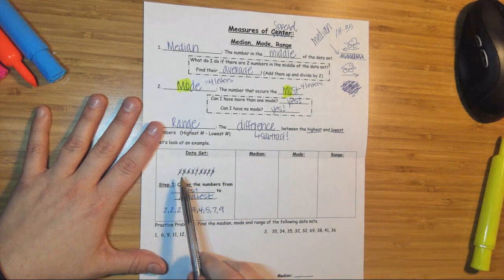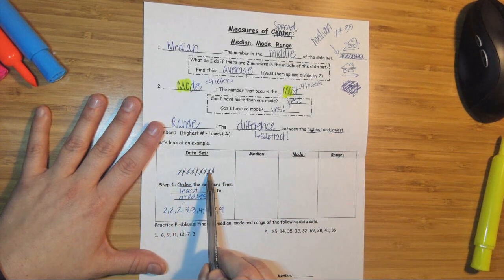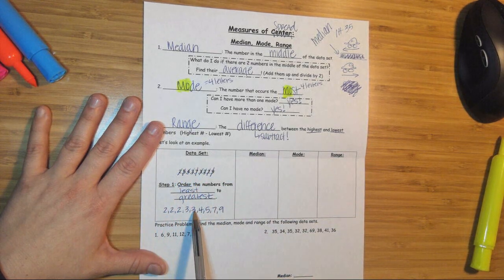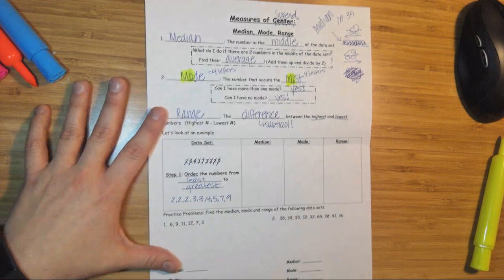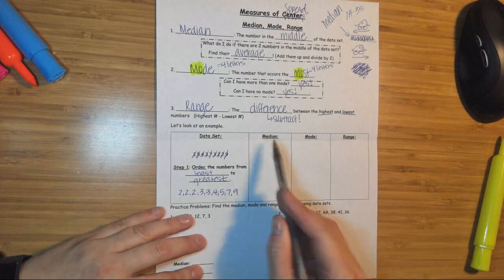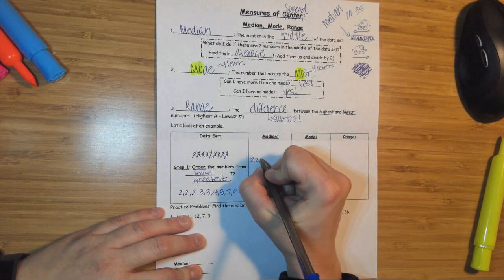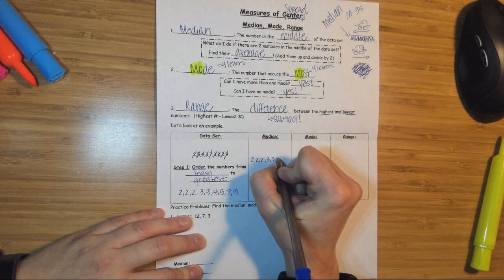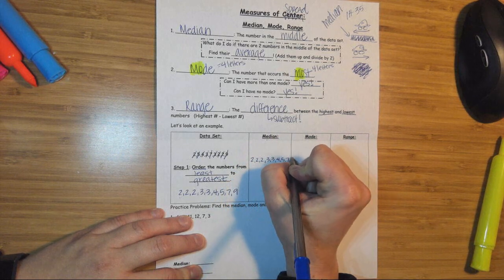Okay, so let's double check. 1, 2, 3, 4, 5, 6, 7, 8, 9. I got all my numbers on there, and they're in order, least to greatest. So the median is the middle. So I'm going to copy these numbers down: 2, 2, 2, 3, 3, 4, 5, 7, and 9.